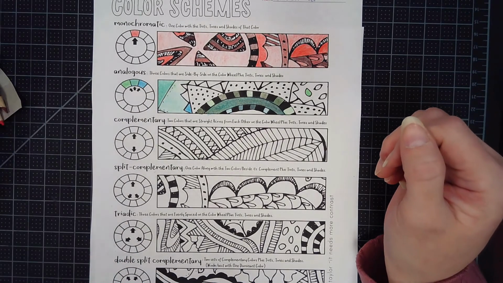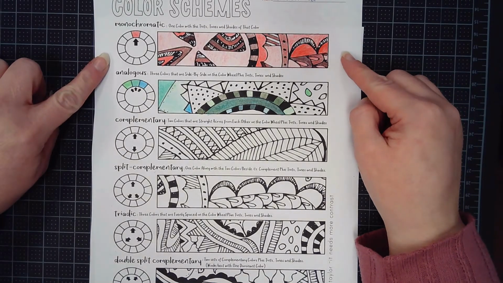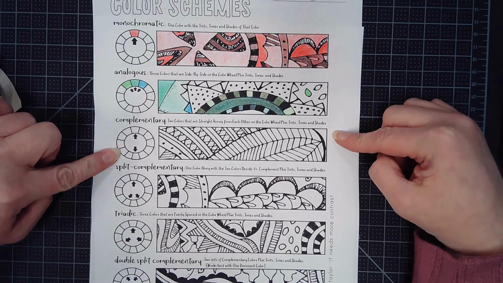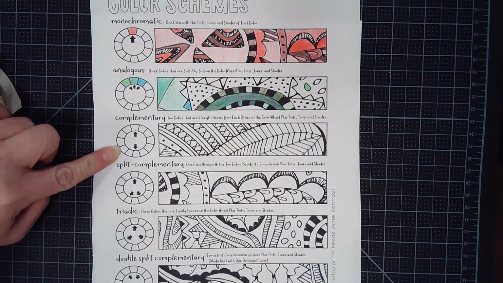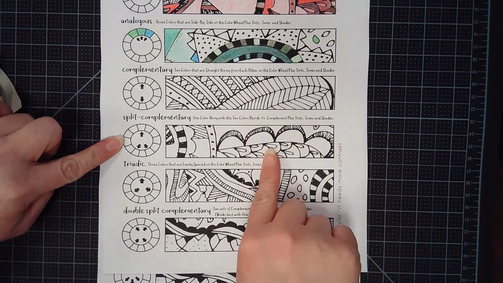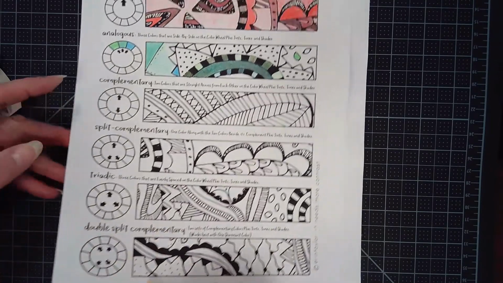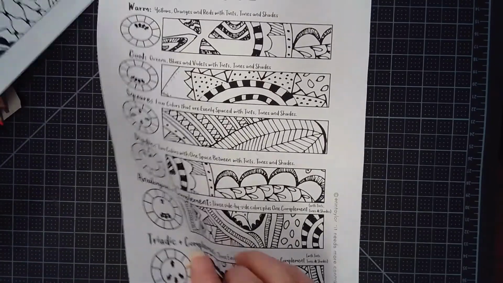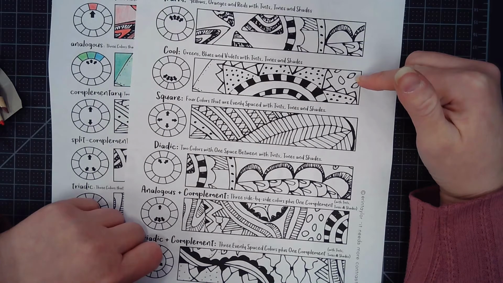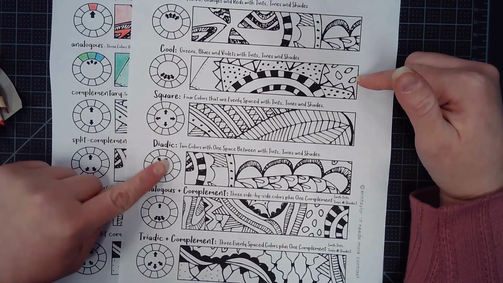So continue to work through this worksheet: monochromatic, analogous, complementary. As we did on our term sheet, you can skip split complementary, go on to triadic, and then on the other worksheet, fill out your warm colors, your cool colors, and we'll talk about these other ones later.